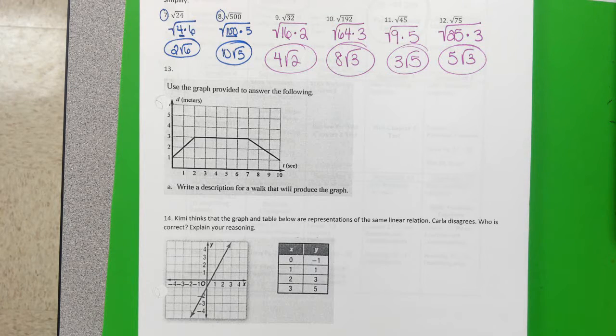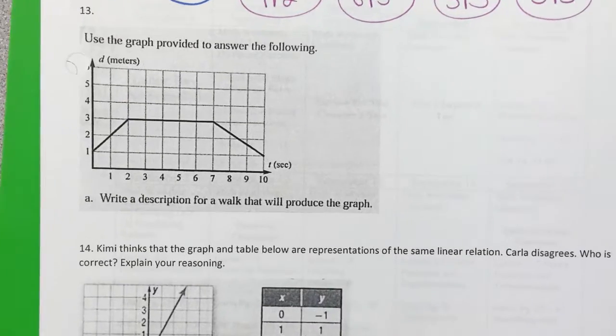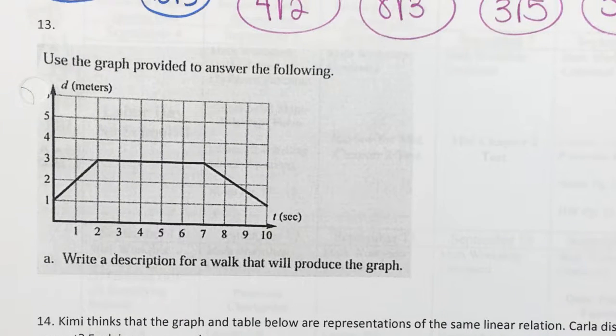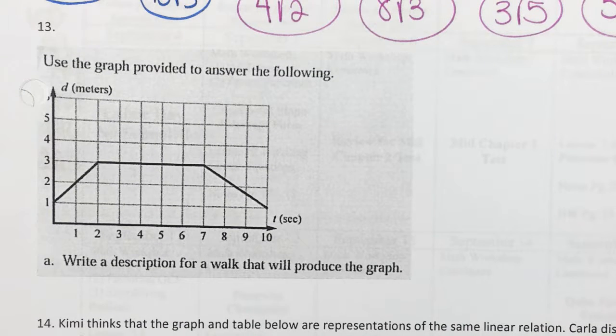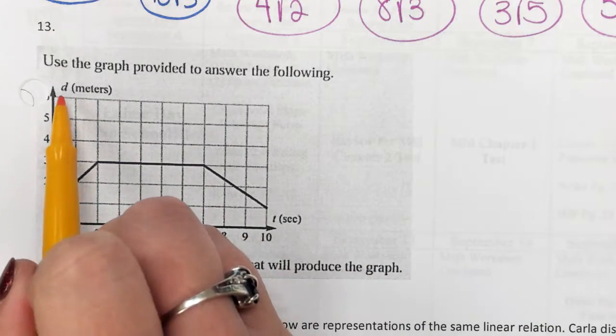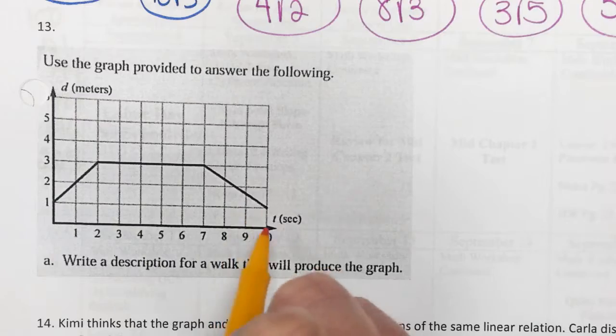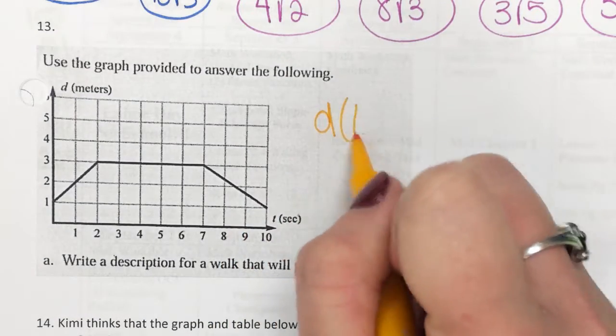So let's look at number 13. We did one of these last time. So you have 3 different pieces, okay? And you've got to write 3 different functions. So what's it want us to write? We've got d of t.